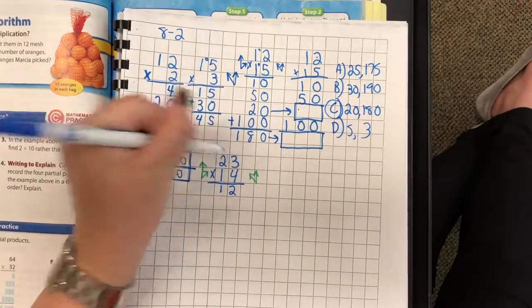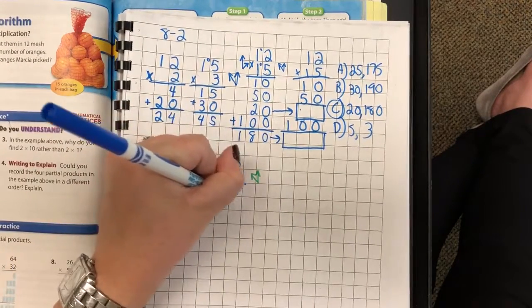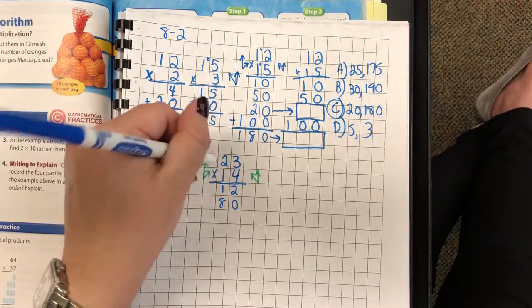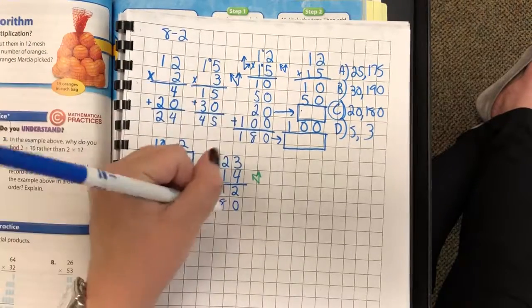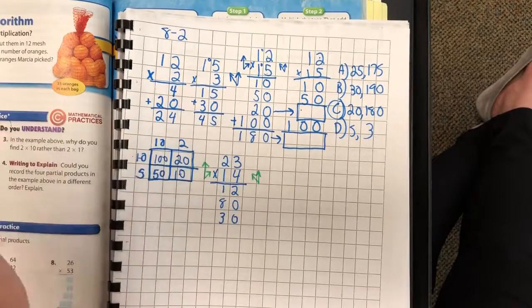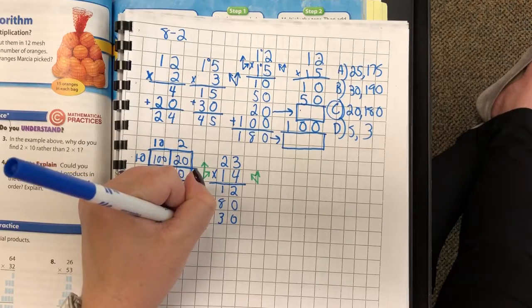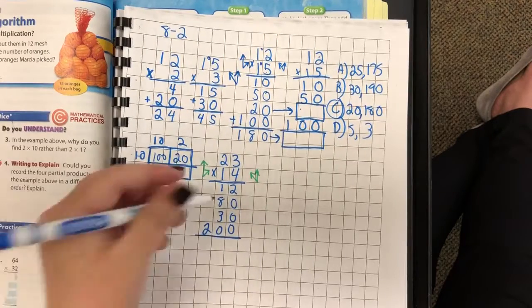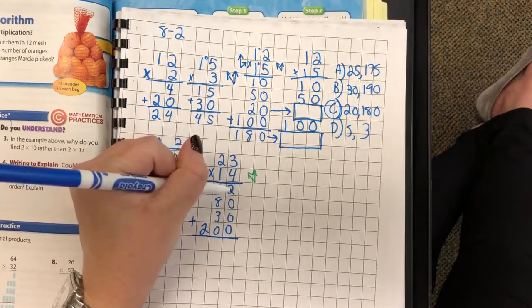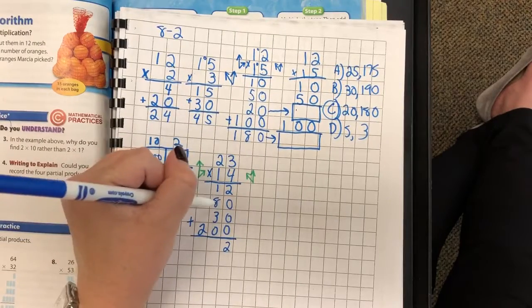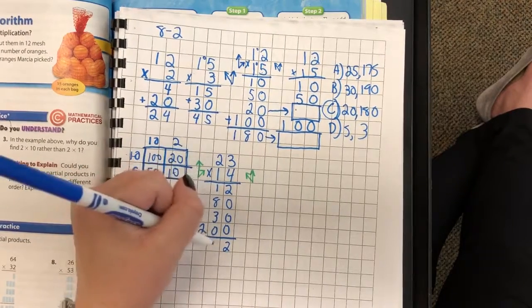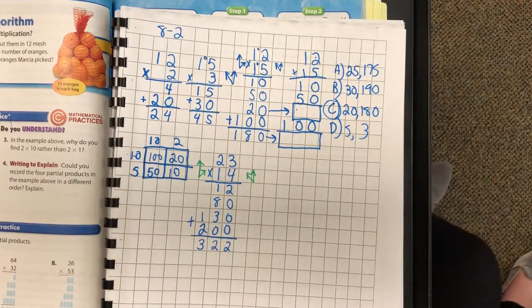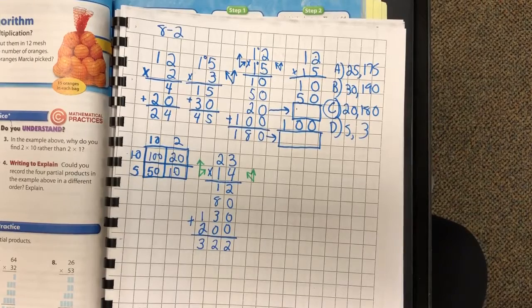So what's 4 times 20? 80. 1 times 3? 30. But it's not a 1, right? It's a 10. 10 times 3 is 30. 10 times 20? 200. Now what do? Add them up. So, bunch of zeros and a 2. 8 plus 3 plus 1 is, carry my 1, 322. That's it. Wow. Not so bad, right?